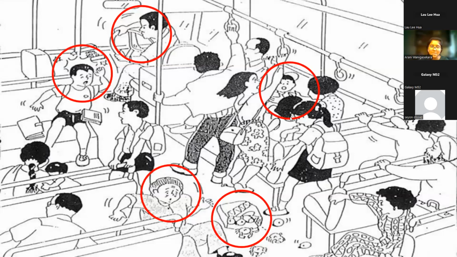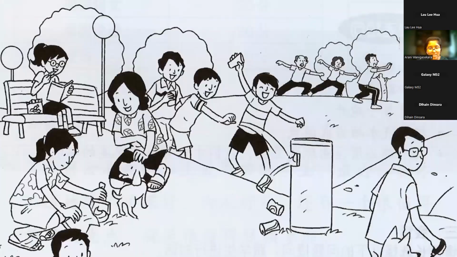What else can you say about this picture? There are some crabs on the floor. Sorry, there are some crabs on the floor? I'm sorry, what did you say? I can't hear what you said. There are some crabs on the floor. Crabs? Can you please type it out?